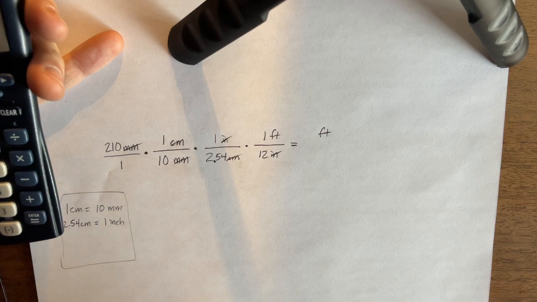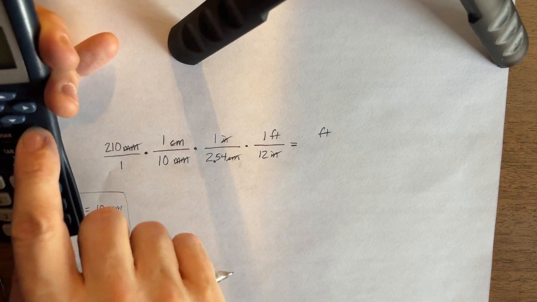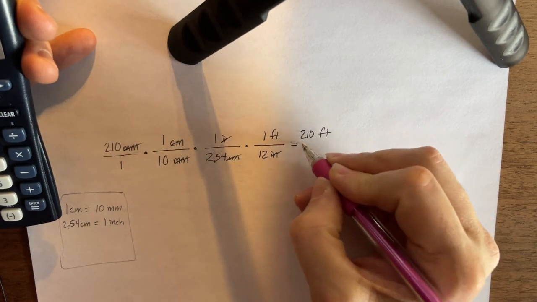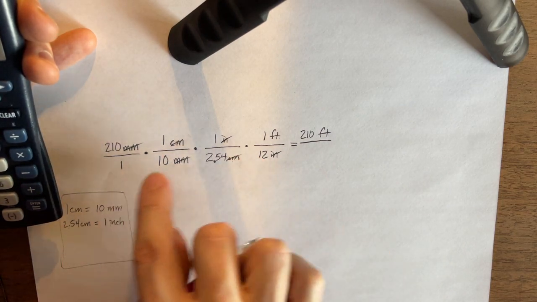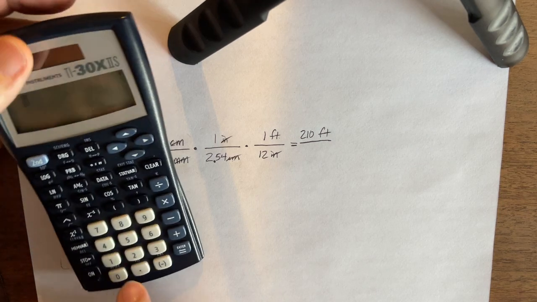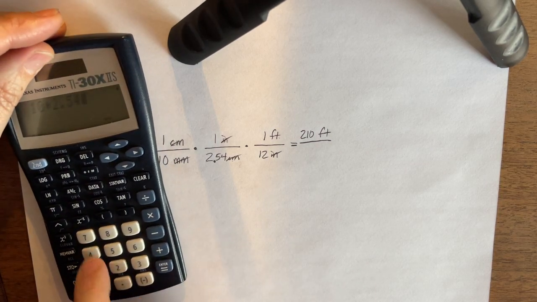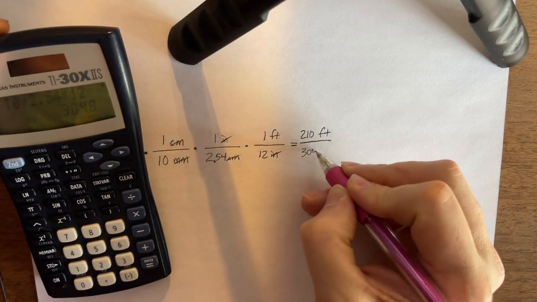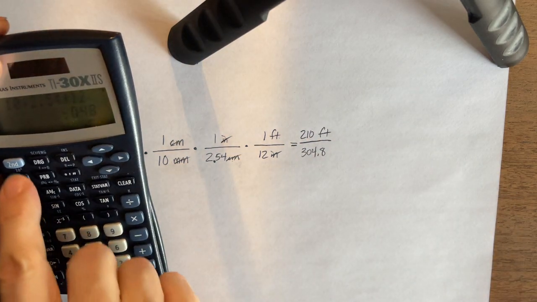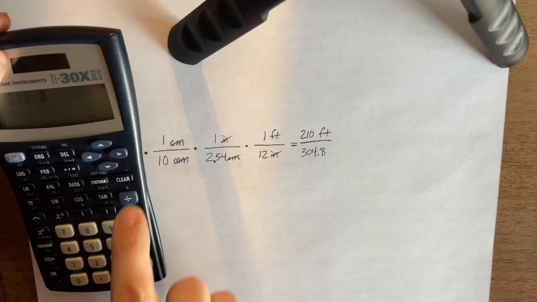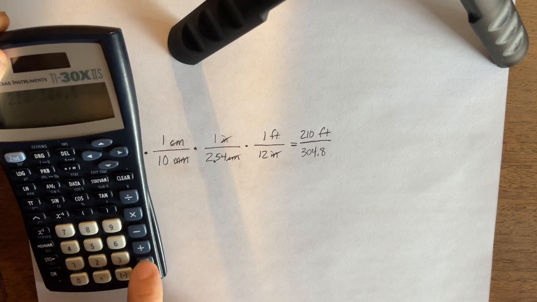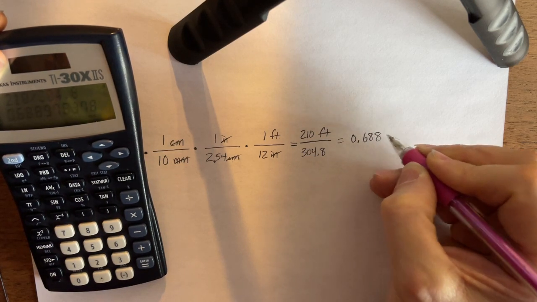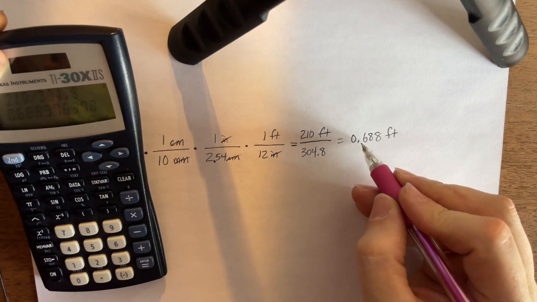So now if we take 210 times 1 times 1 times 1, that's just 210 over 1 times 10 times 2.54 times 12. Just multiply all these and we'll get some number down here. So 10 times 2.54 times 12 equals 304.8. So 210 divided by 304.8 equals 0.688 feet. So it's not even half a foot, right?